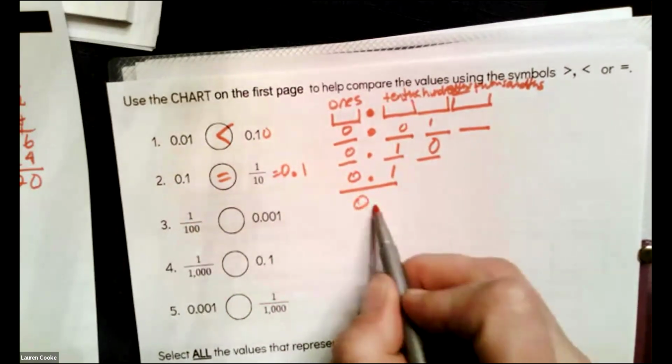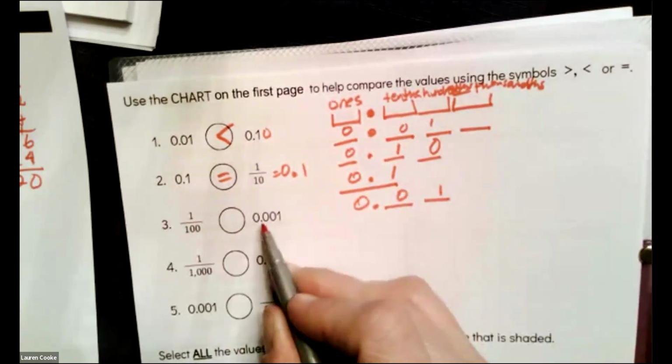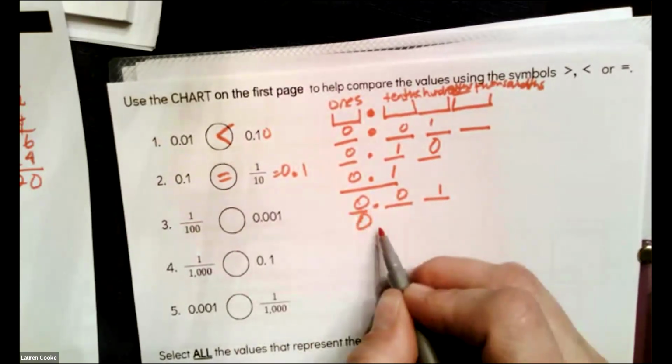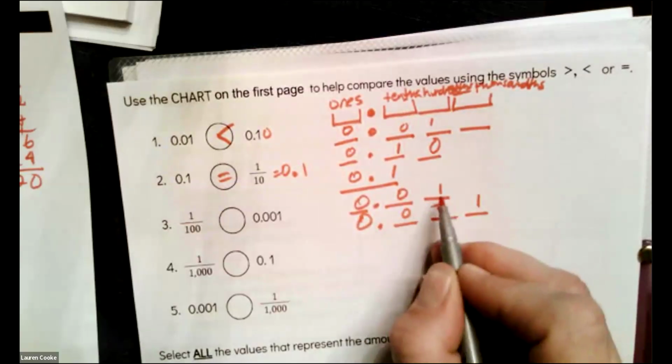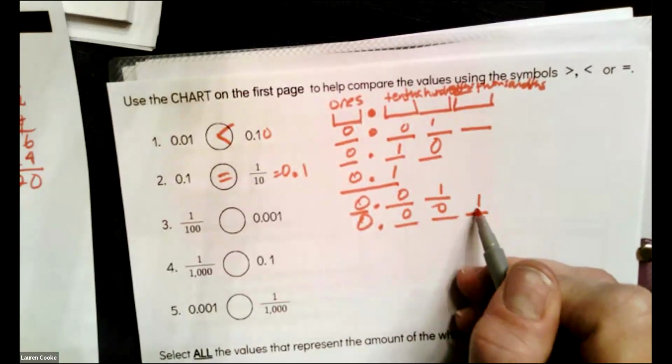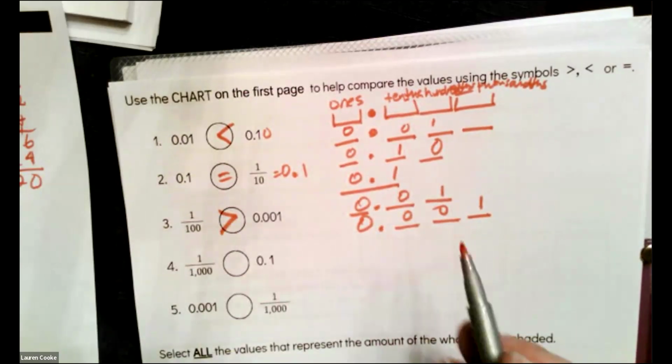Okay, and then I'm going to have 100th, which is here. And then that's 1,000th, which is here. And that's smaller than the hundredth because I need 10 of these to equal one of these. And so hundredths is larger.